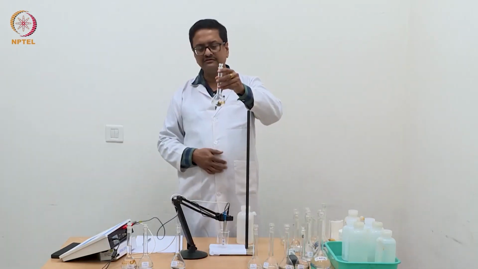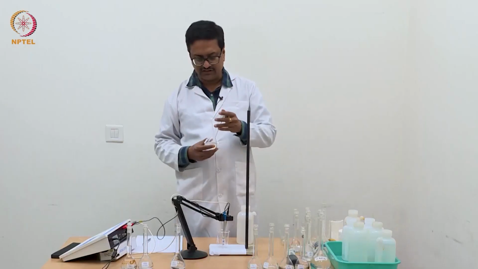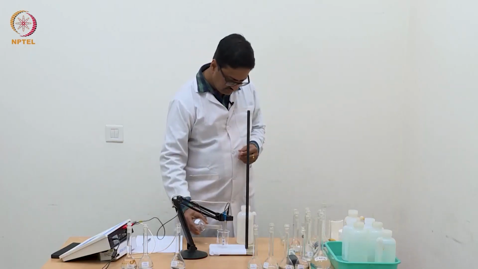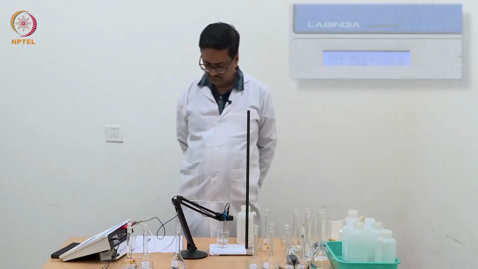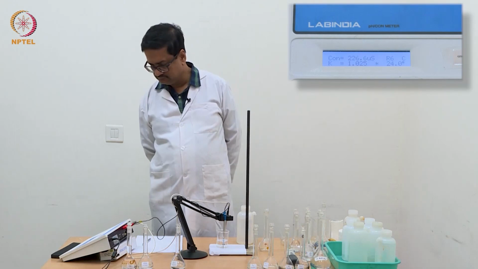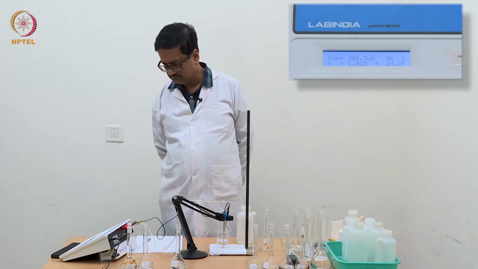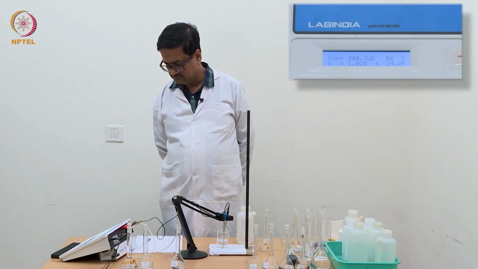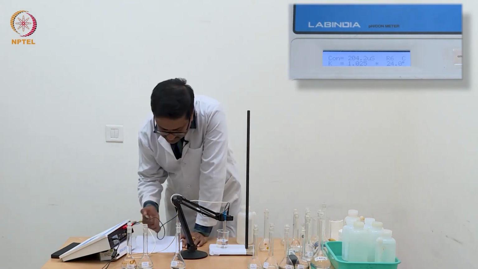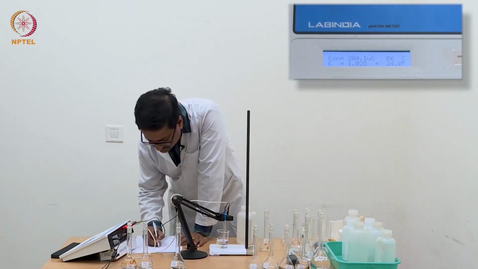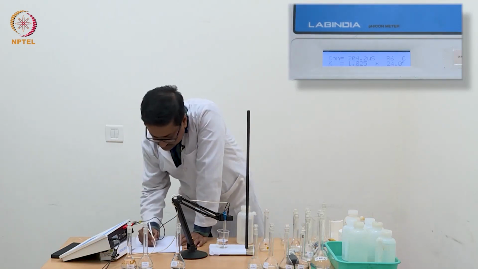Now I am going to use this N/64 acetic acid and measure the conductance value. So with this N/64, I am getting a reading of 204.2.